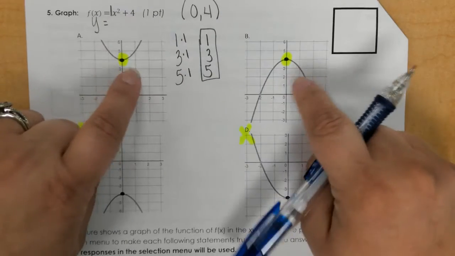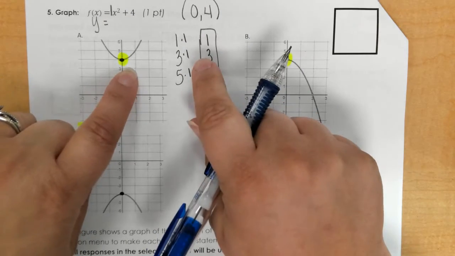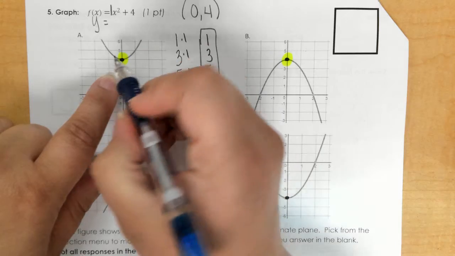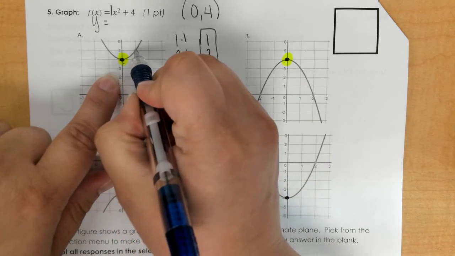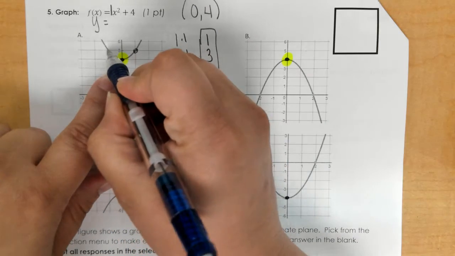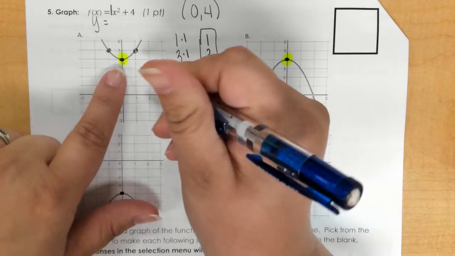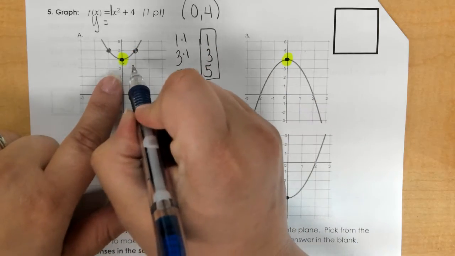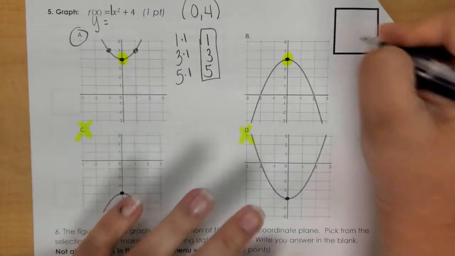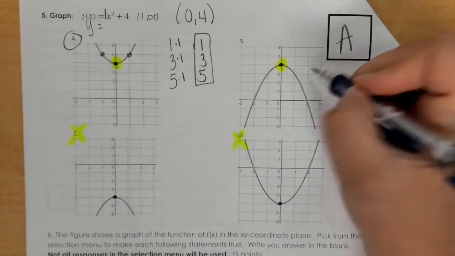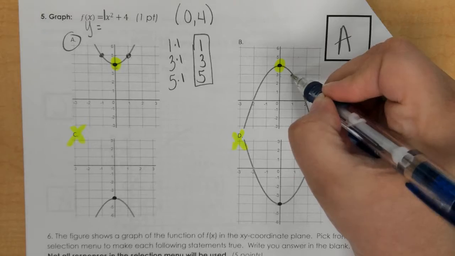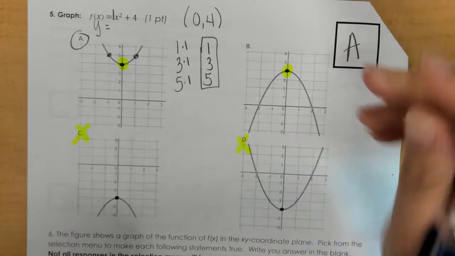So which one of these graphs goes up 1, right 1, up 3, right 1, etc.? So starting here, I'm going to go up 1, right 1, up 1, left 1. And I can't fit 3, so that works, right? So since it worked, I know that it would be A. Here, I'm going down 1, left 1, and my numbers are positive.